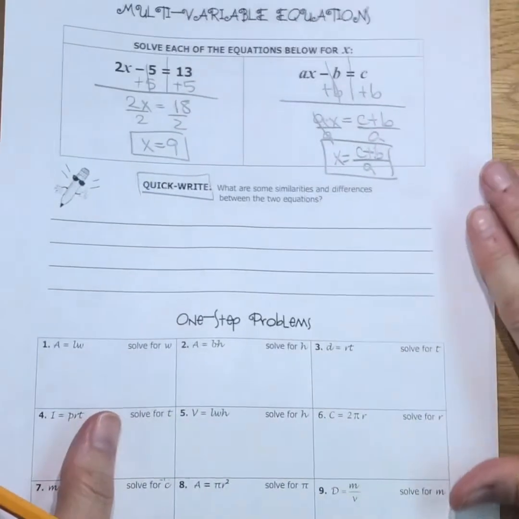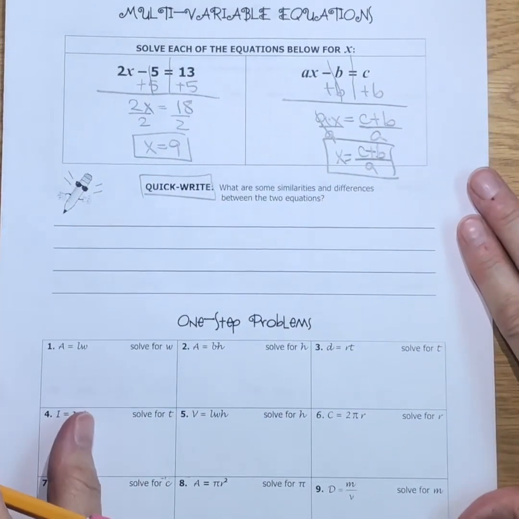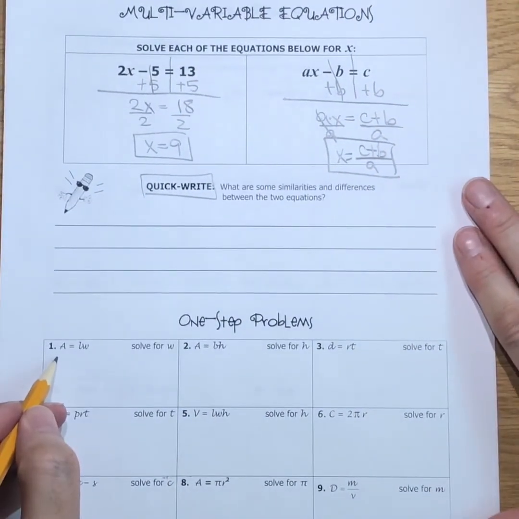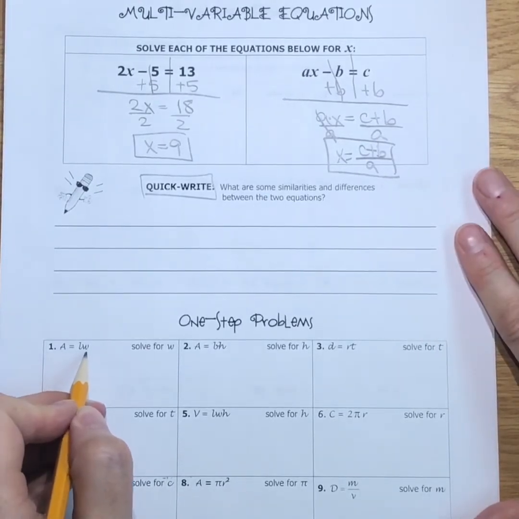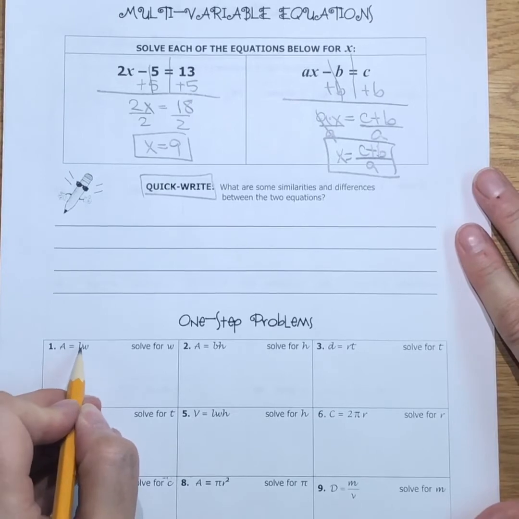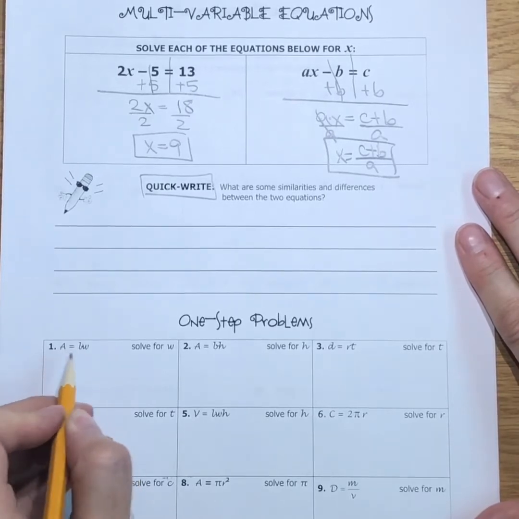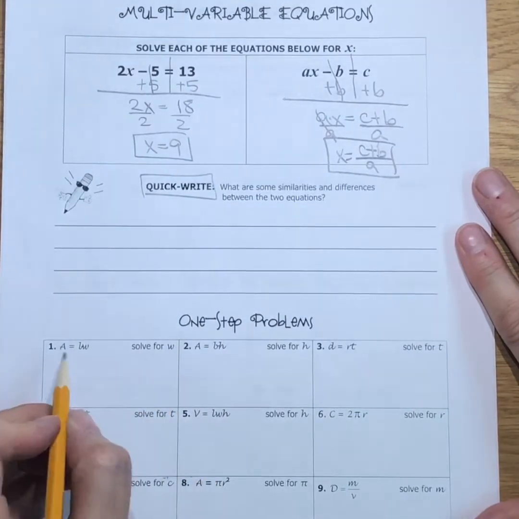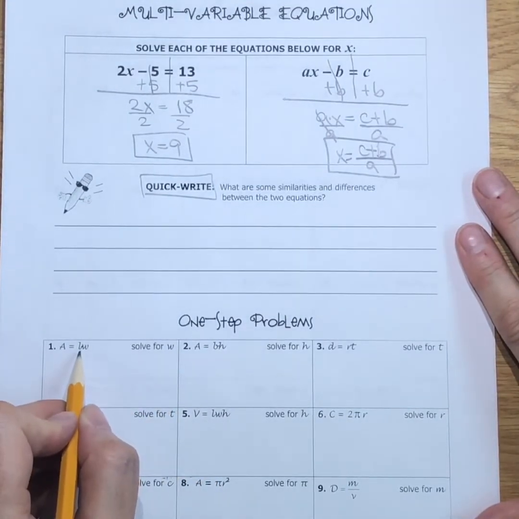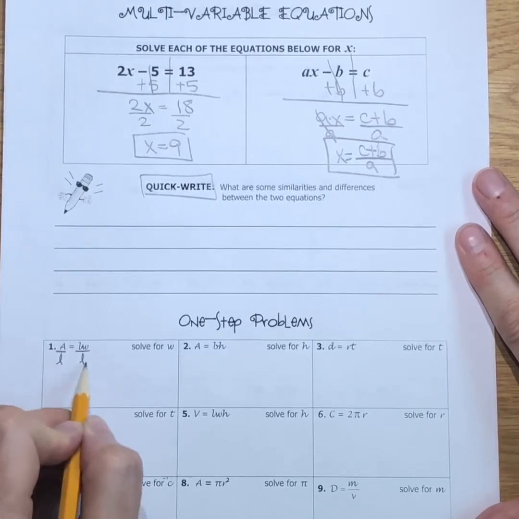Okay. So let's do number 1. I'm going to do the odds together. So this is A equals L times W. This is a script font, so it seems kind of confusing. This is an L times W. We're going to solve for W. Well, the only way to undo multiplication is to divide, so we're going to divide by L on both sides. So that's my script L.